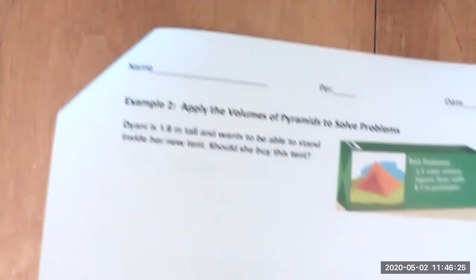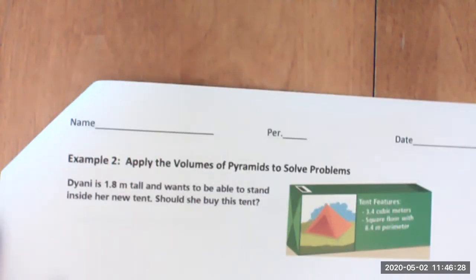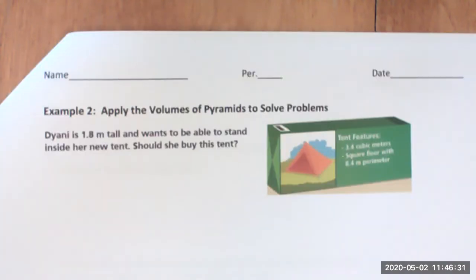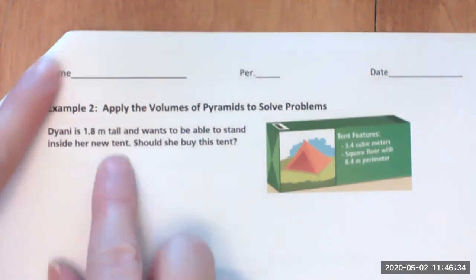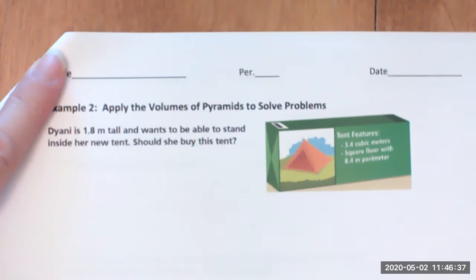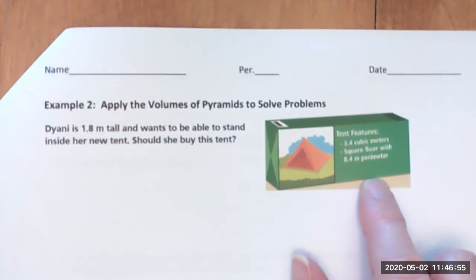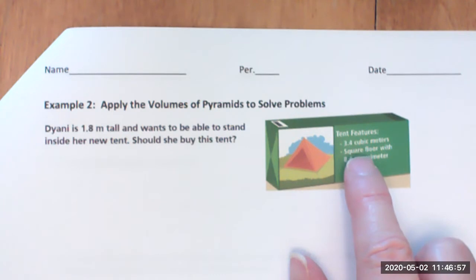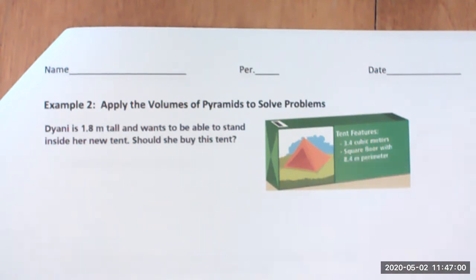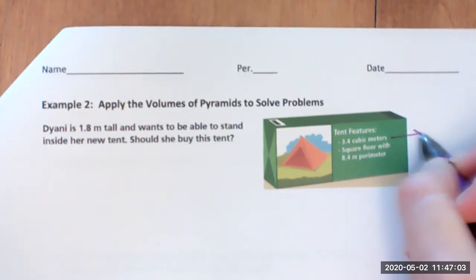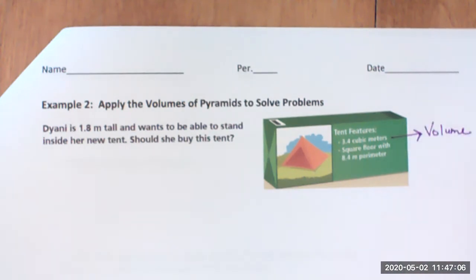Okay, so we're going to do a couple more problems, just applying volumes of pyramids. Diani is 1.8 meters tall and wants to be able to stand inside her tent. Should she buy this tent? Basically what we're trying to find out is, is the tent tall enough for Diani to stand in? So we look at the attributes that are described on the box. If you look at the box, you can see it says 3.4 cubic meters for the volume. You should be very clear: if you see cubic meters, you know that the volume is already given to you.